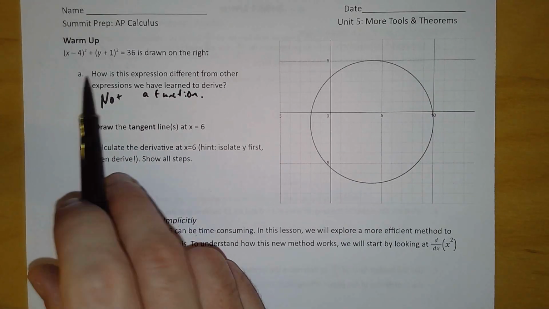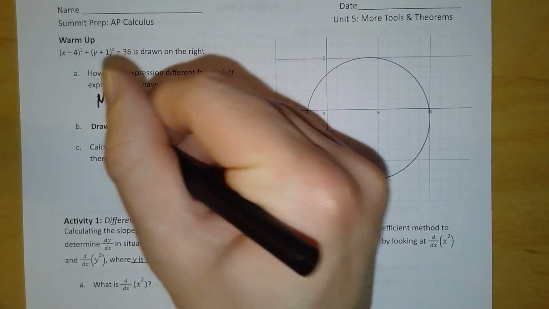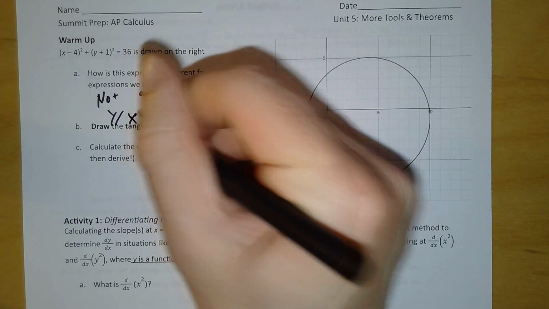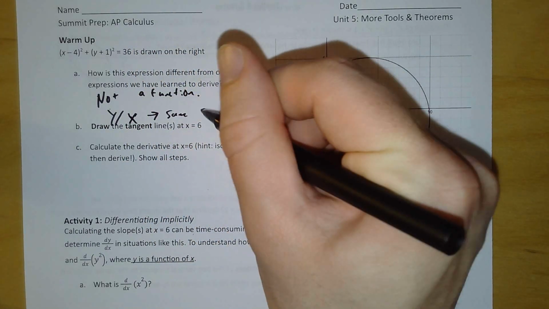X and y are on the same side. I mean that's huge, right? x, y, same side. Like that's new.